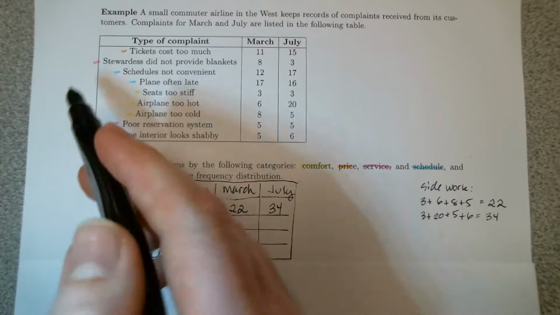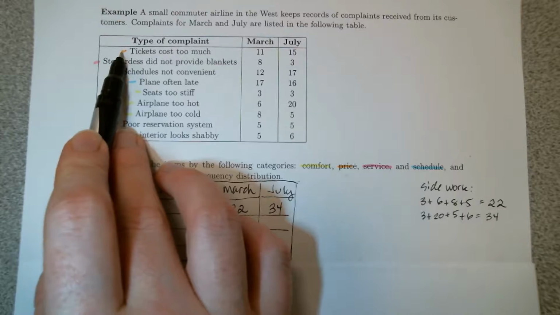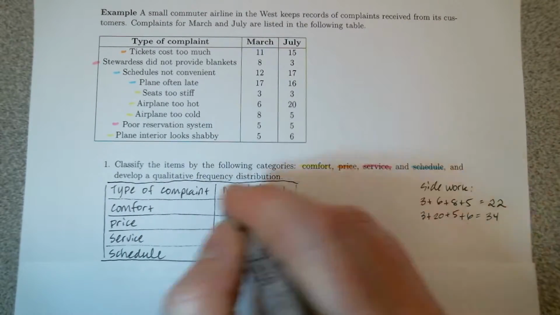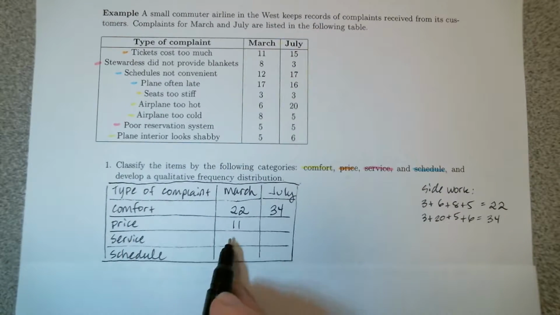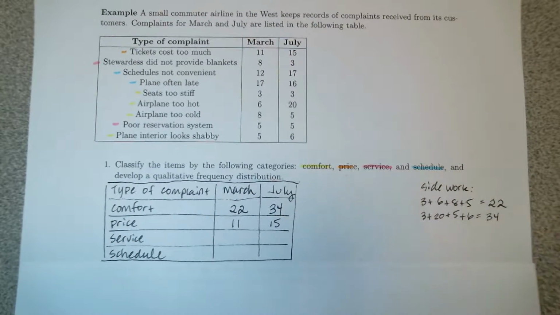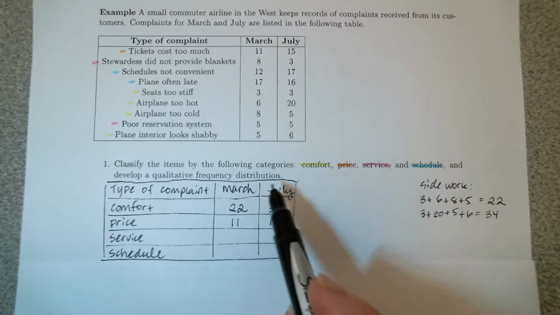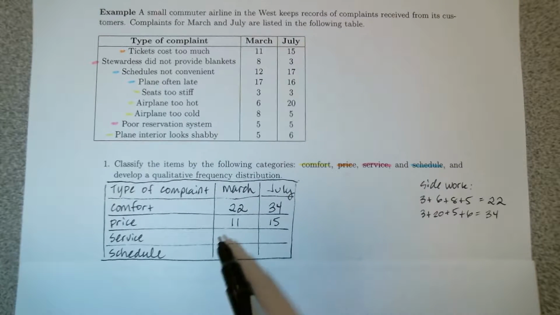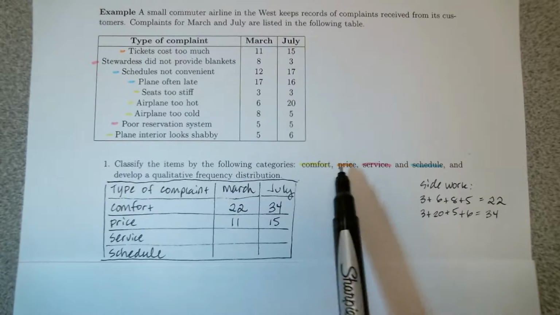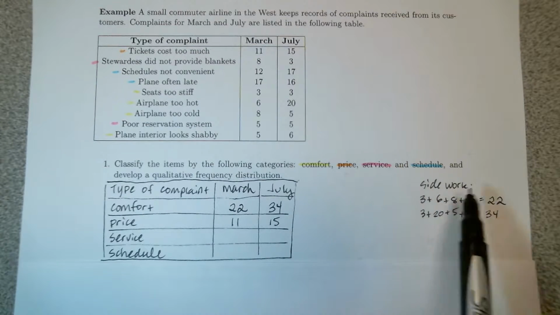Price, we only flagged 1 item here for price. So really in March, they just had 11 complaints for comfort and 11 complaints for price and 15 in July for price. And so we're just going to fill in these last 4 cells right here by following the same idea for service and schedule.